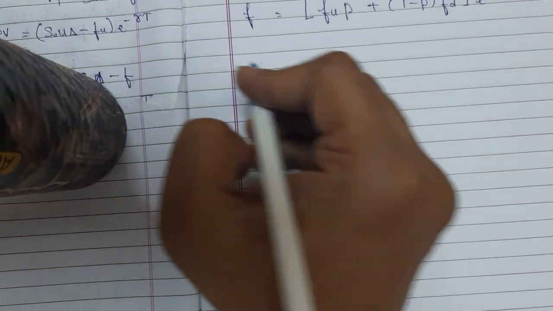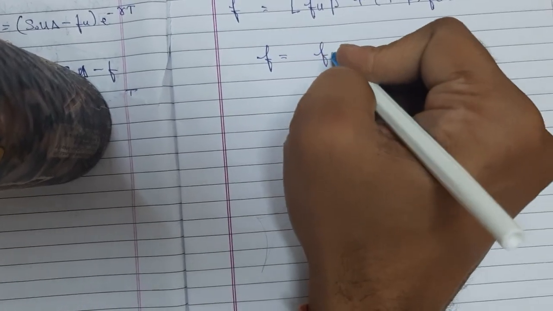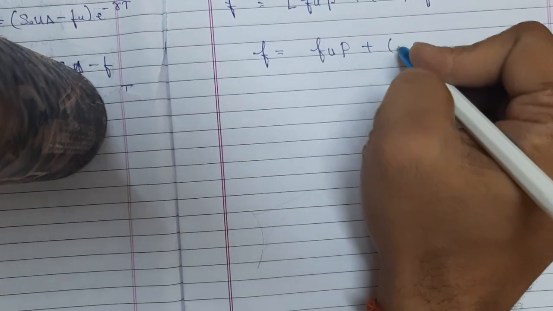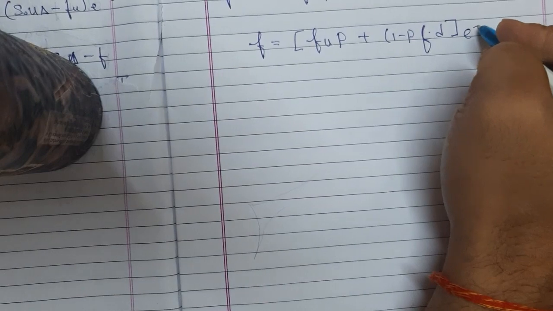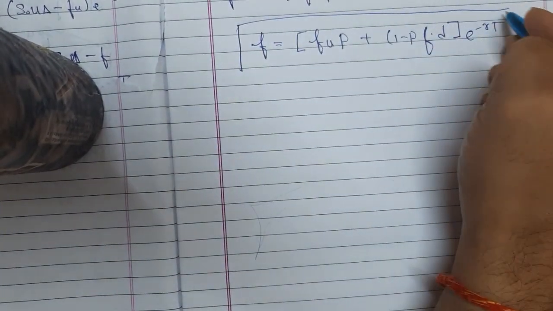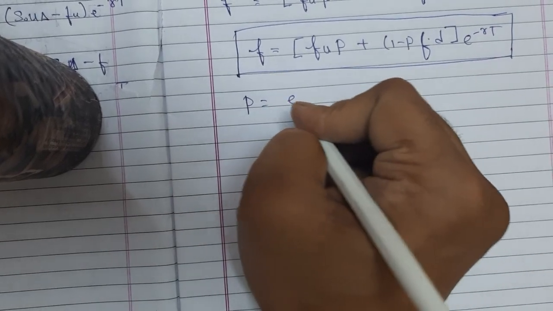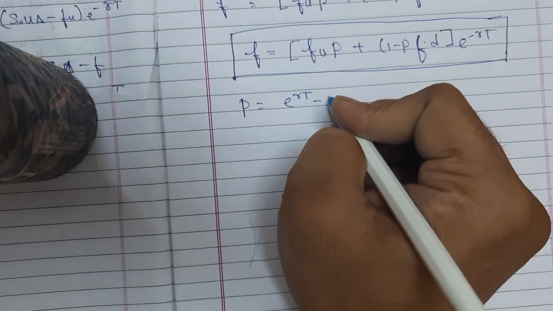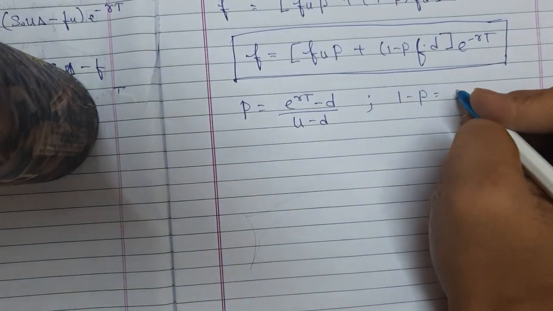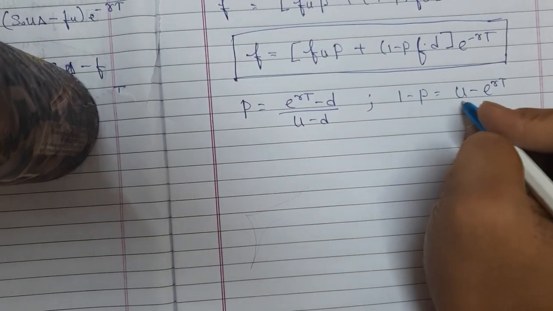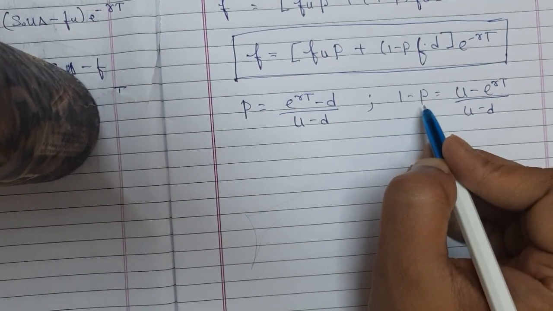I will write it over here: the value of a call option or put option can be determined using the following formula, that is fu P plus 1 minus P fd, whole multiplied by exponential raised to the power minus rT. So this is the formula that we are going to use for the binomial option pricing model. Here we must remember P is equal to exponential raised to the power rT minus d upon u minus d, and 1 minus P is equal to u minus exponential raised to the power rT divided by u minus d, where P is the probability of upward movement and 1 minus P is the probability of downward movement.